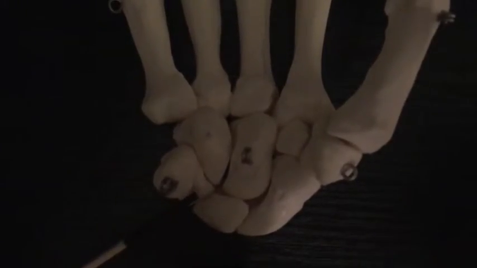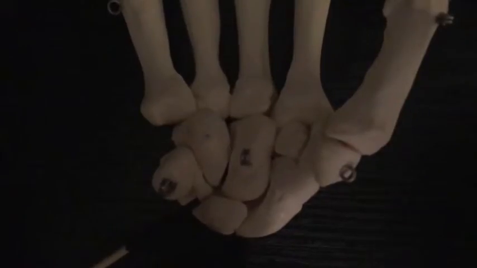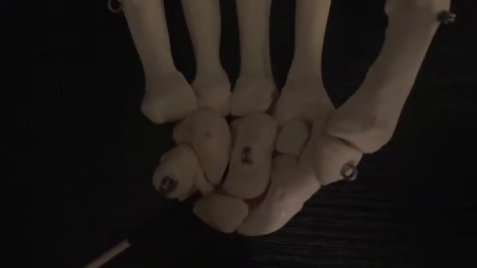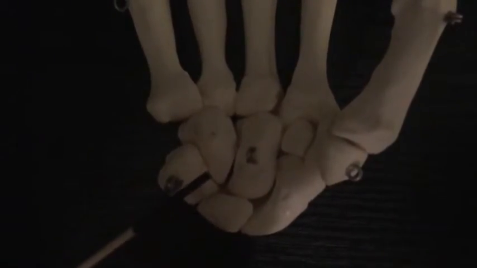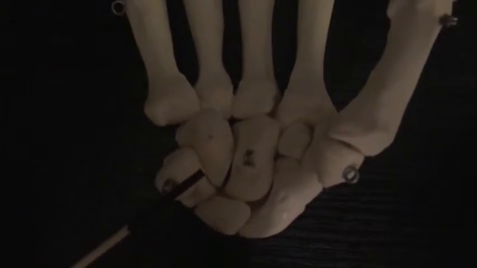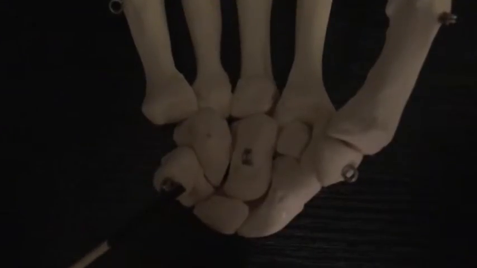Proximally, it is convex and is attached to the ulnar ligament, and distally it is concave and articulates with the hamate. On its distal palmar surface, the triquetrum has an oval facet for articulation with the pisiform.